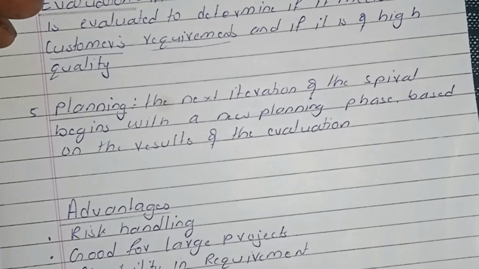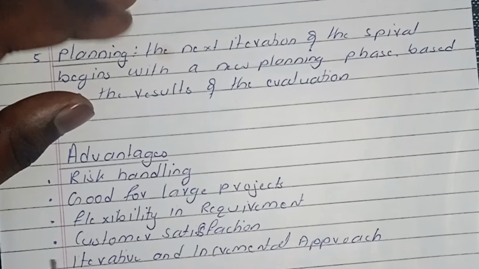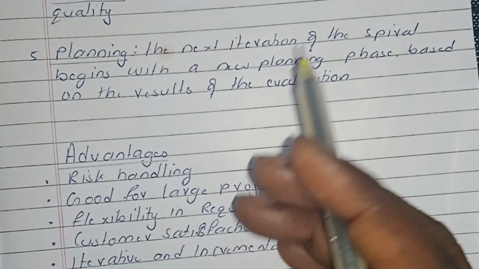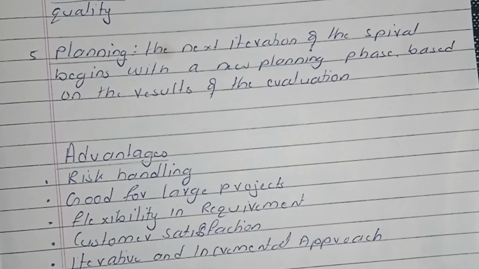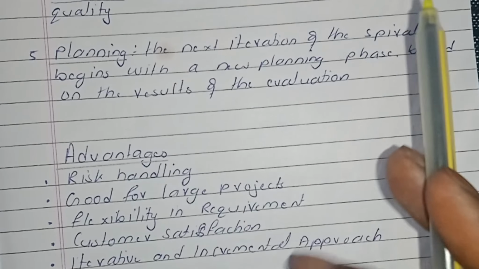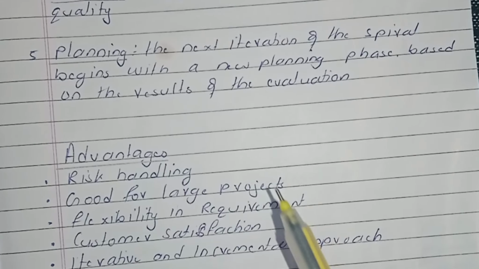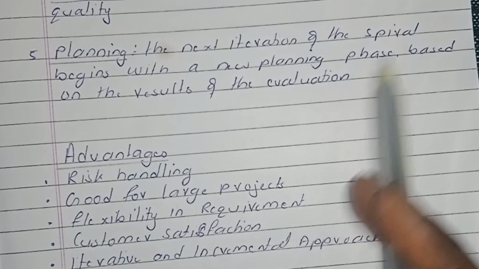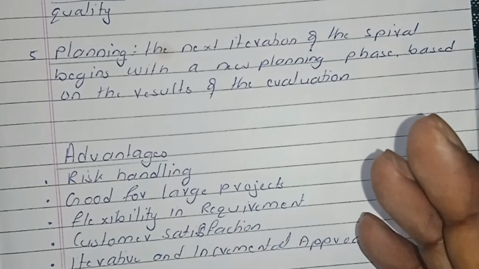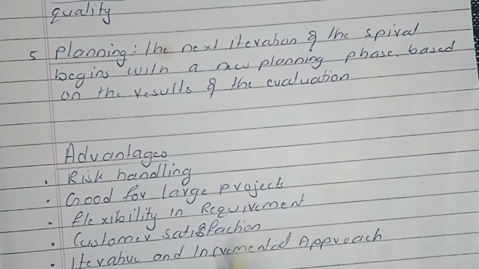So let us move on to the advantages. The first and foremost advantage is risk handling. As we all know, the spiral model is easy for handling risk. Second, it is good for large projects, because it will be permanent up to any existence of the project. Next is flexibility in requirements. The spiral model offers flexibility in requirements and customer satisfaction.